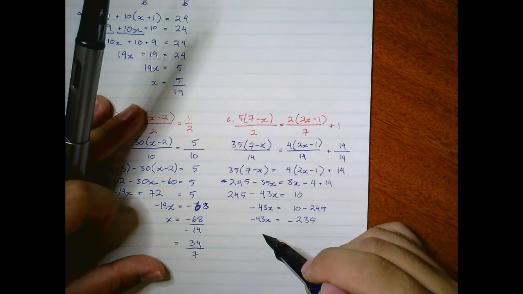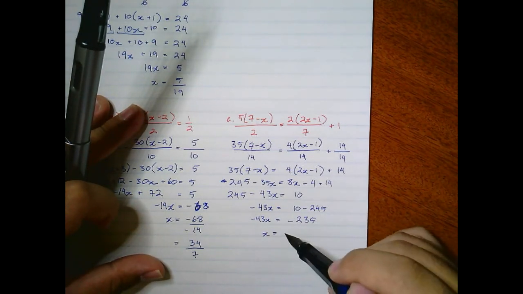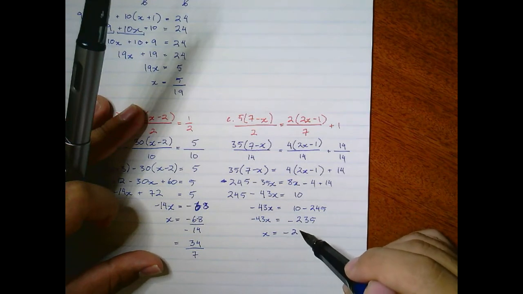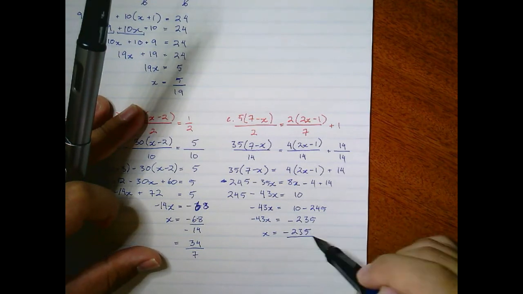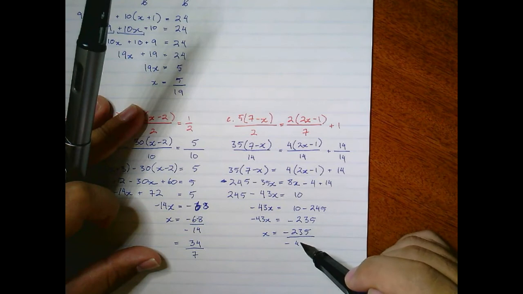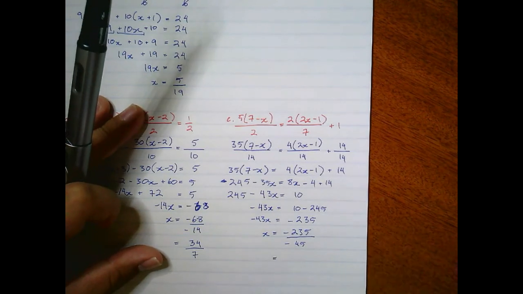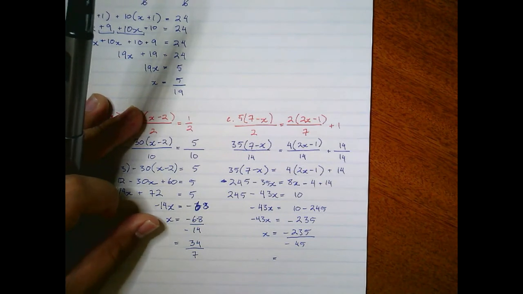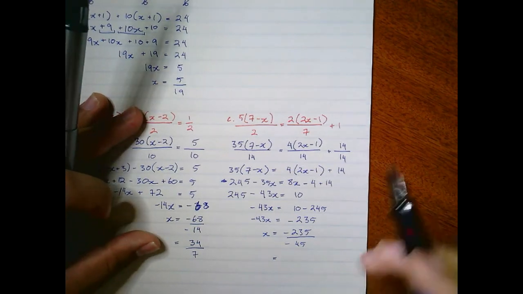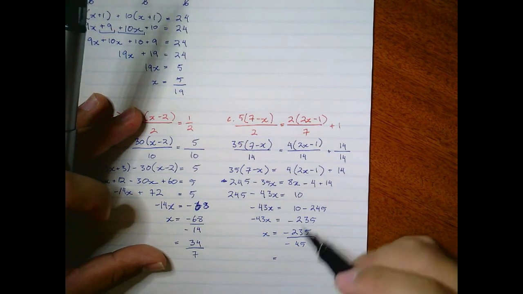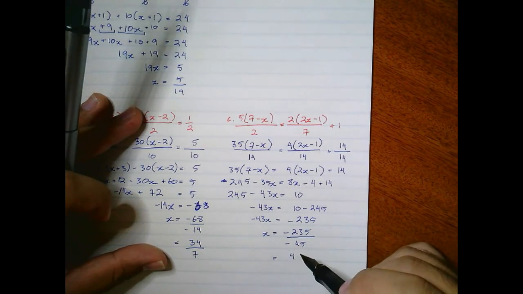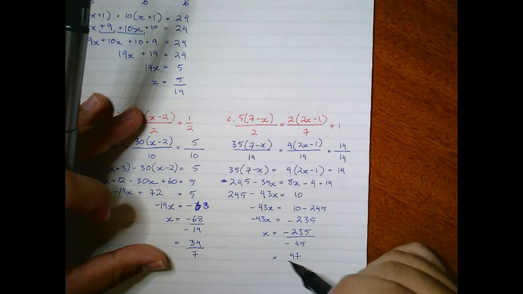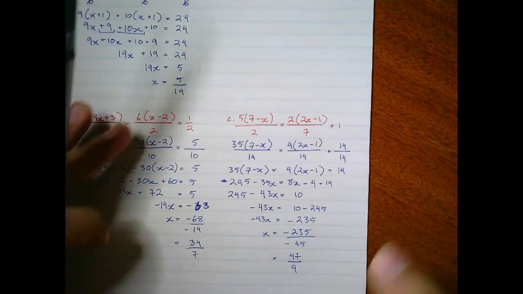Dividing by negative 43, we get x is equal to negative 235 over negative 43. Altogether, that will give us a simplified fraction of 47 over 9.